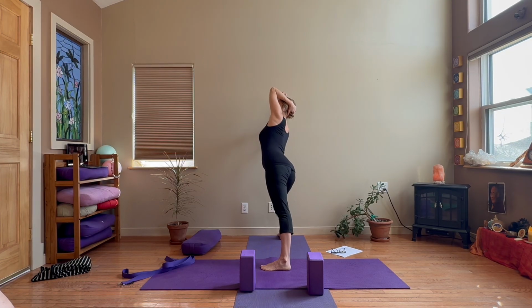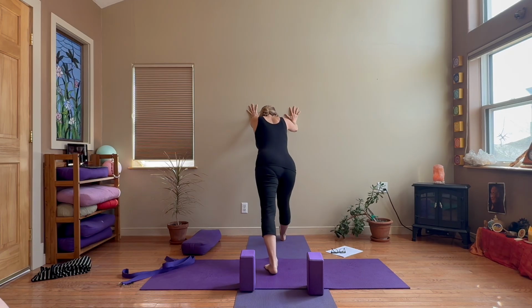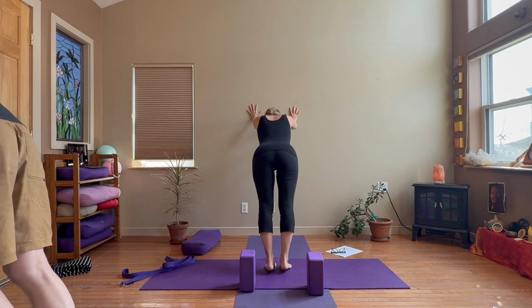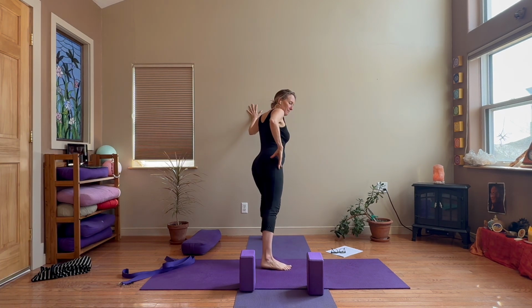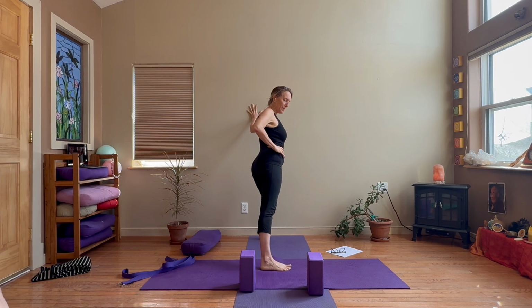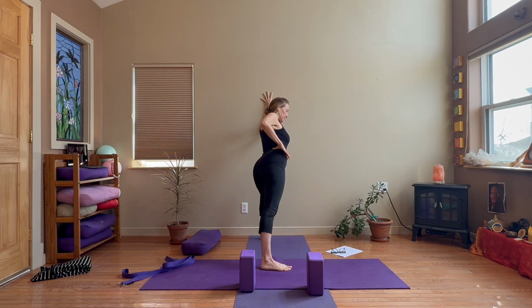Keep breathing steady. And then look at the wall. Bring both hands there. Step the front foot back. Turn the back foot. Take the back foot forward, left foot. Turn the right foot to be parallel to the back of the mat. Right hand on right hip. Open it up. And then left forearm to the wall, open fingers.